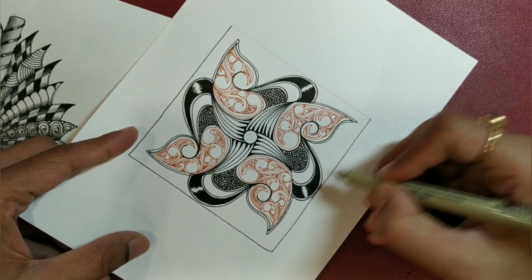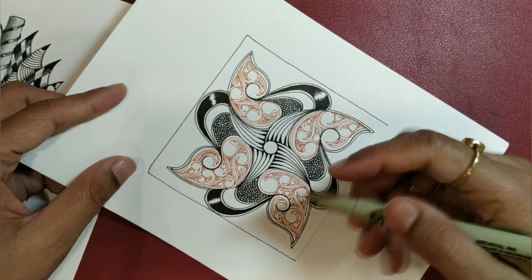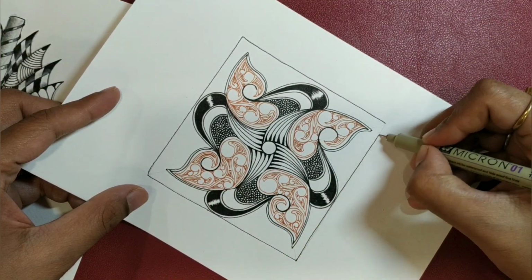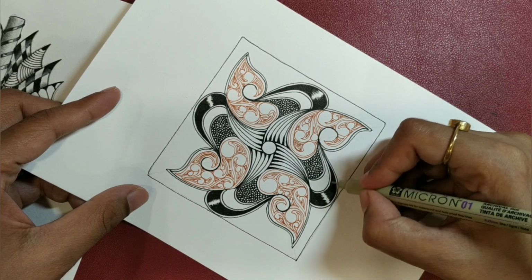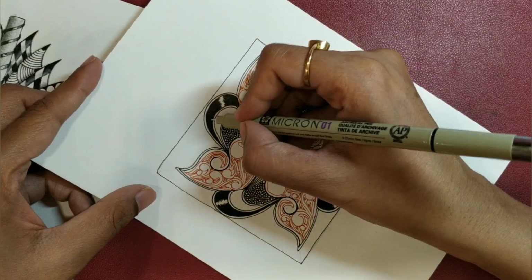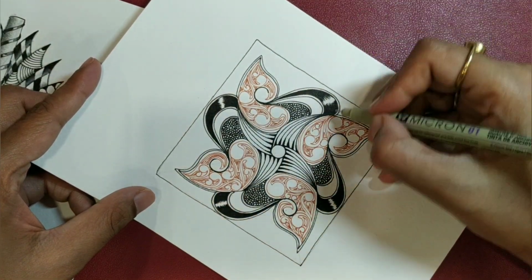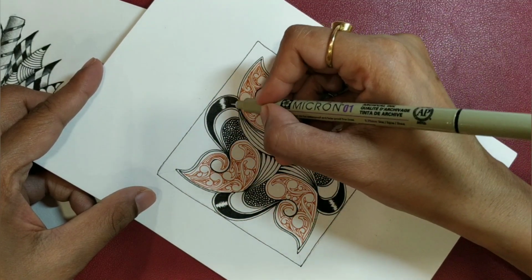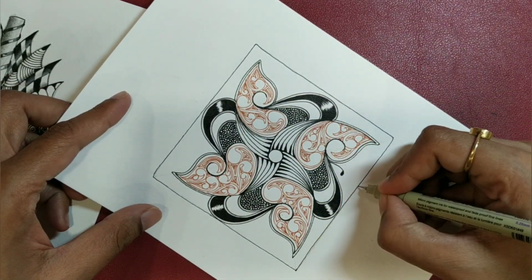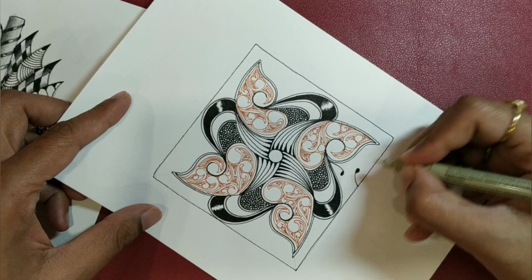Adding a nice background will give it a more complete look, more like a motif. So just go with some simple fescues, just the way we did in one of our previous sessions also.